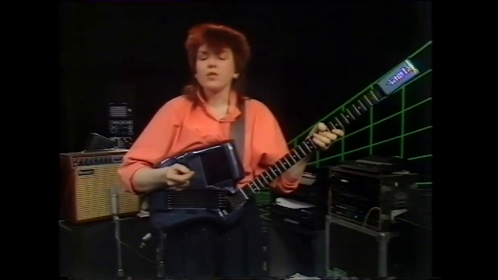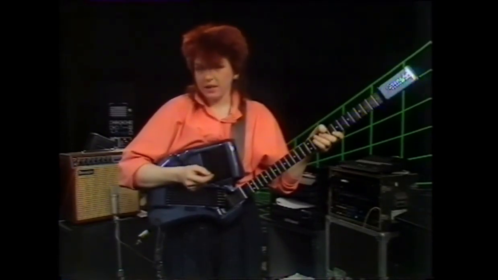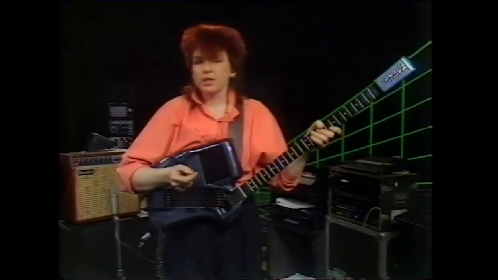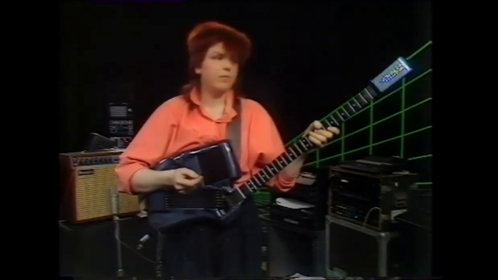Now here's a guitarist who's been very associated with the Synth-Axe in recent years, virtuoso guitarist Allan Holdsworth.